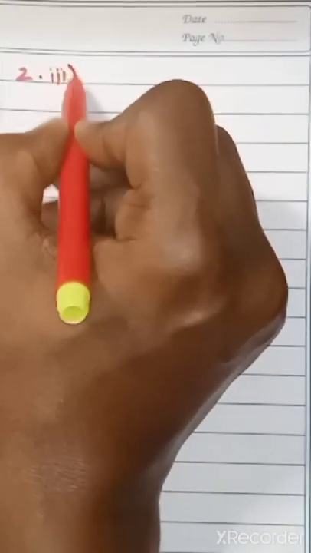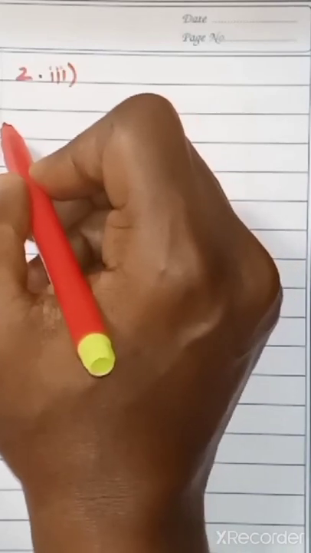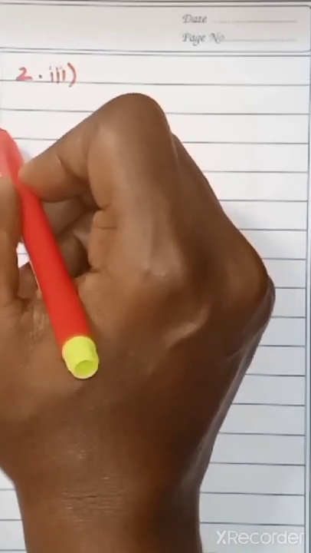Your second question: construct a cubic equation with roots 2, 1 by 2 and 1. Many subdivisions are given, so I'll do the third subdivision. Your second problem, third subdivision. Now what we have to do? We have to construct a cubic equation.